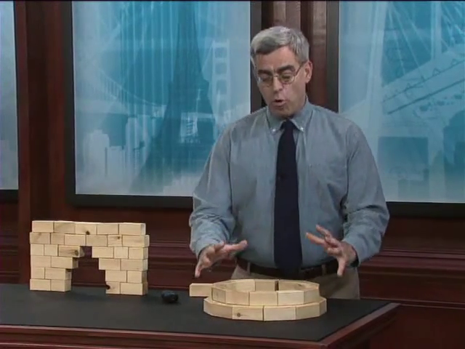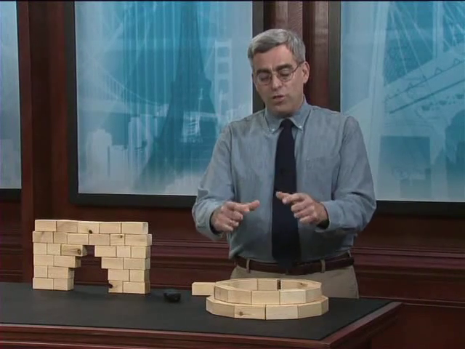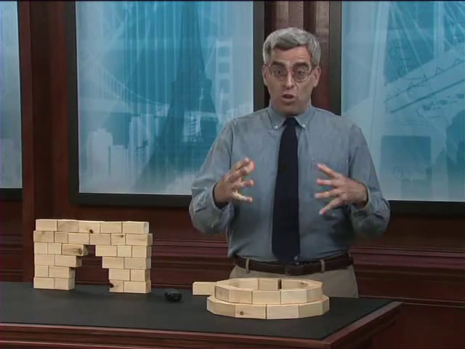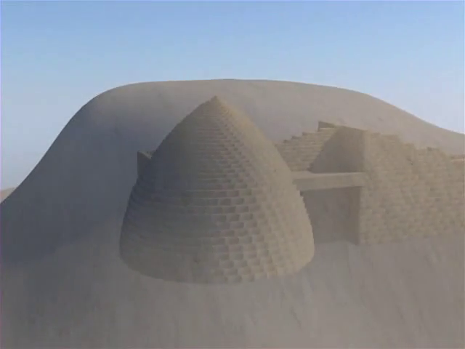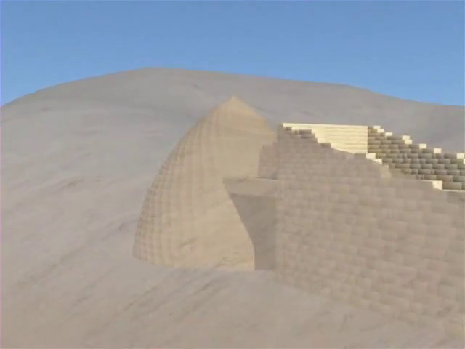To complete the dome, of course, we would continue successively smaller circles of stone until the circle closes on a central point in the middle, resulting in the completed dome, which actually is a somewhat conical or parabolic shape, as you can see here in this 3D model of the completed structure.